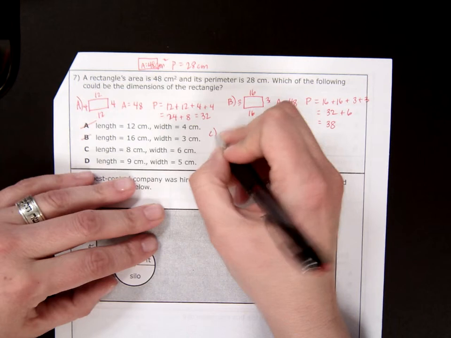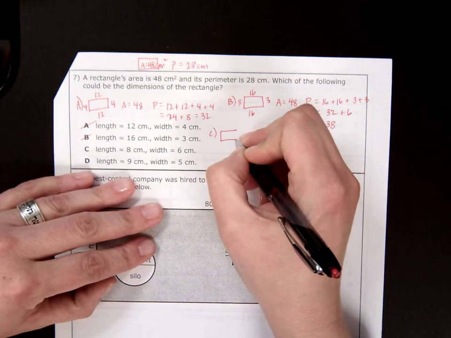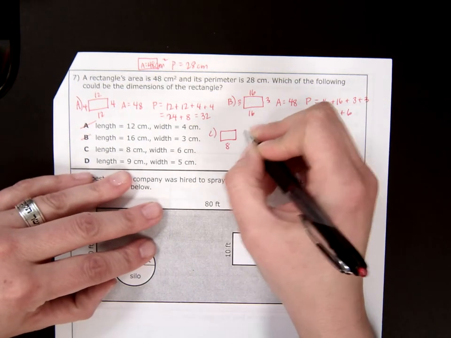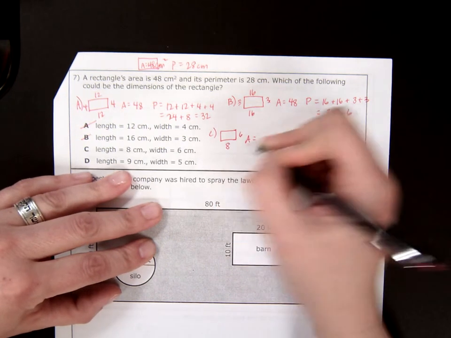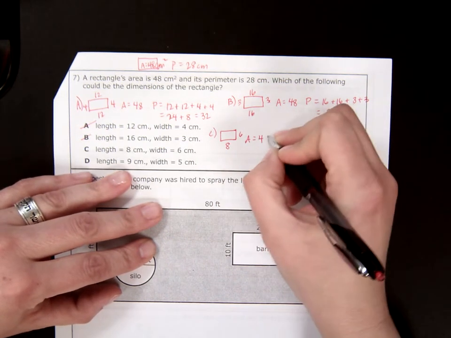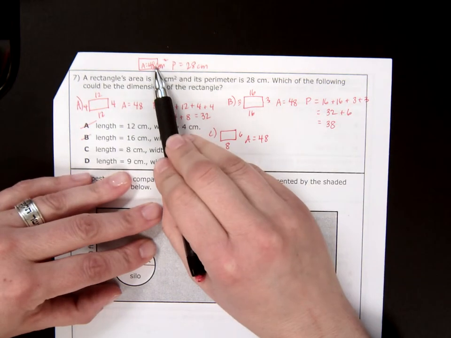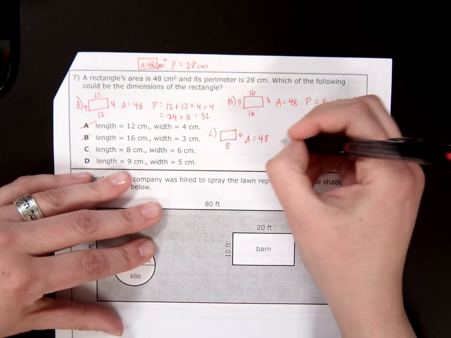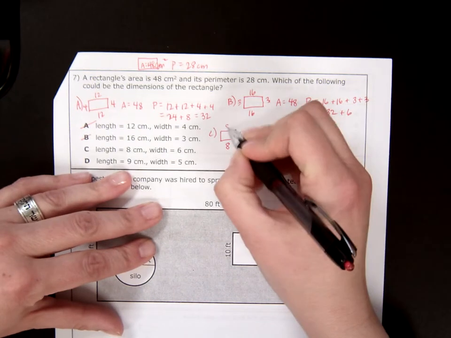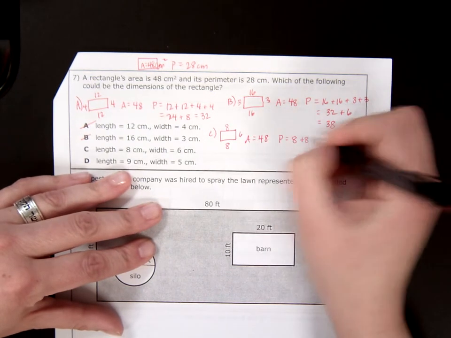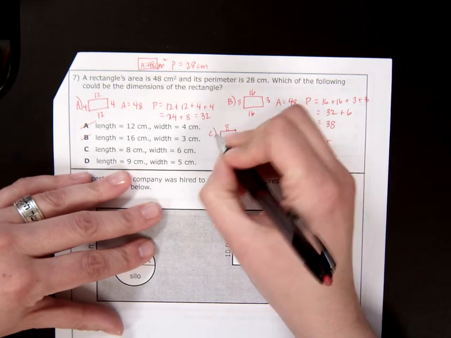All right, let's check C. Let's say the length is 8 and the width is 6. 8 times 6 is 48. Oh, yes, that's what we're looking for. We're looking for an area of 48. So let's check the perimeter. 8 plus, this is also 8, plus 6, plus this side is also 6.